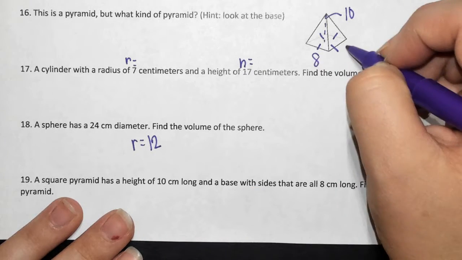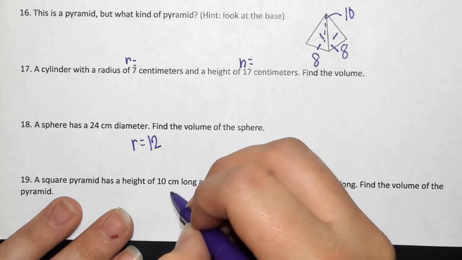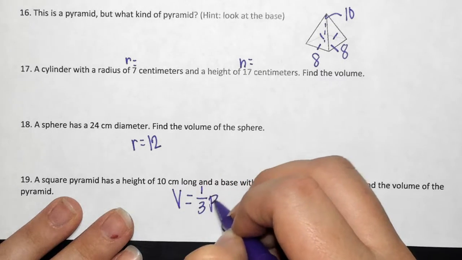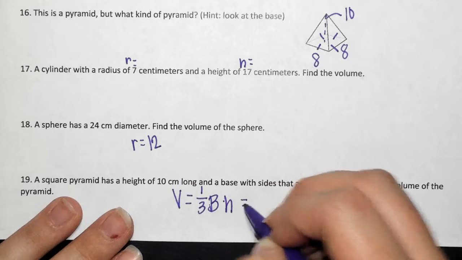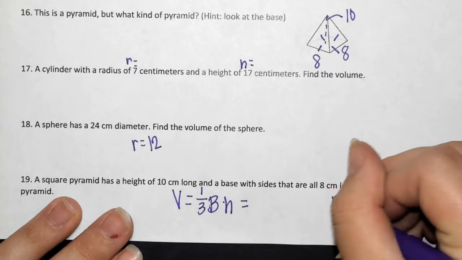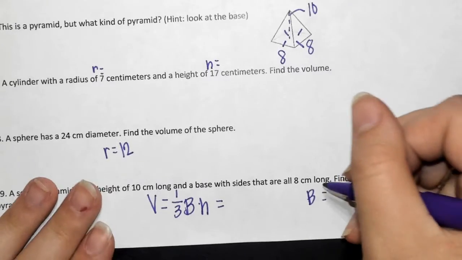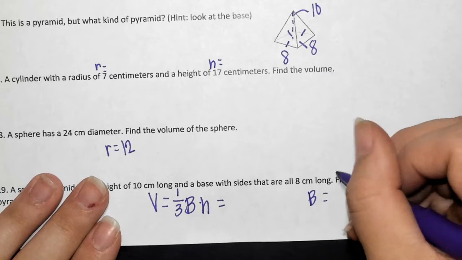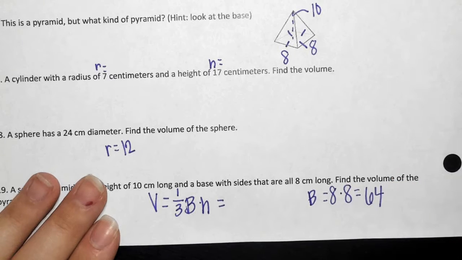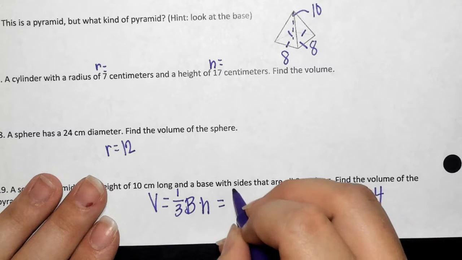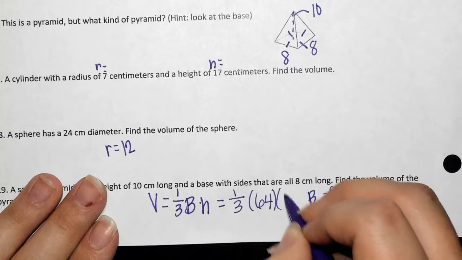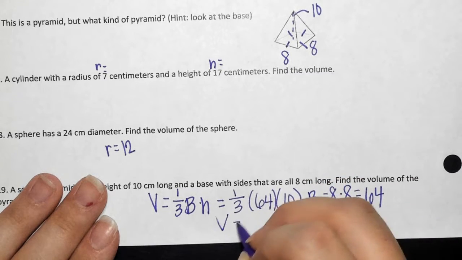So if they're all 8 centimeters and it's a pyramid, then I know I have to do 1/3 big B times H. Well, our big B is a square. So to find big B, I have to do 8 times 8, which is 64. What's the height of the pyramid? 10. So 1/3 times 64 times 10, and that'll give you your answer.